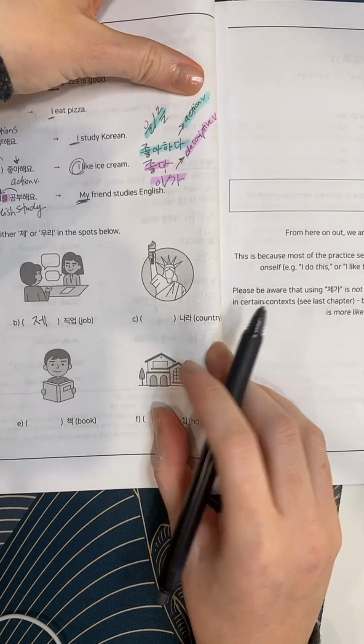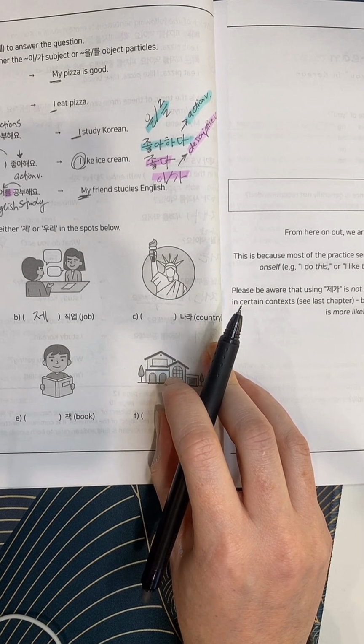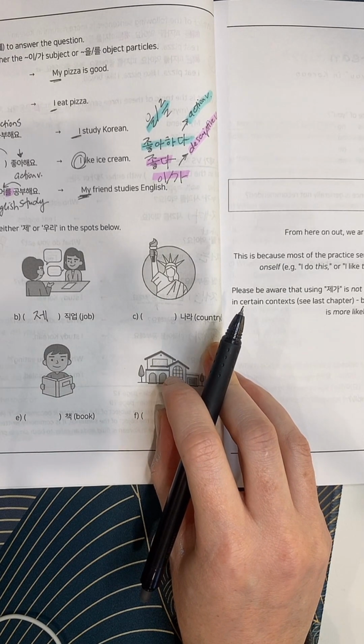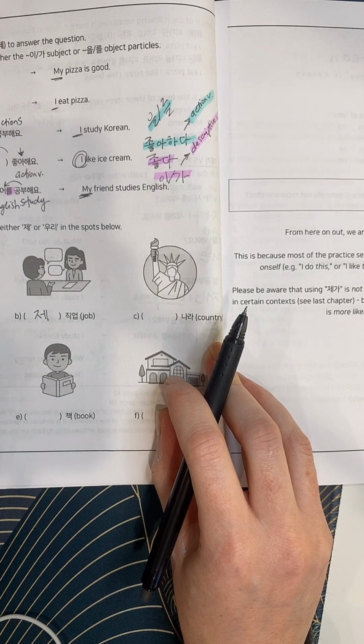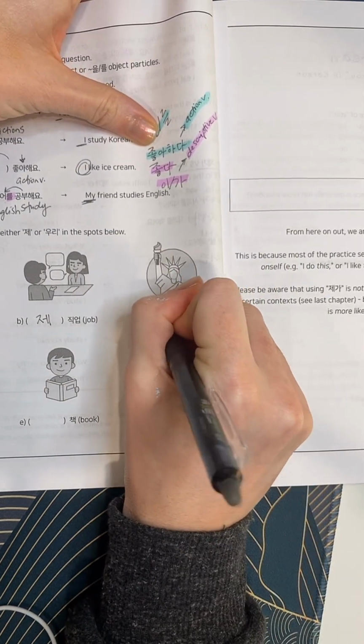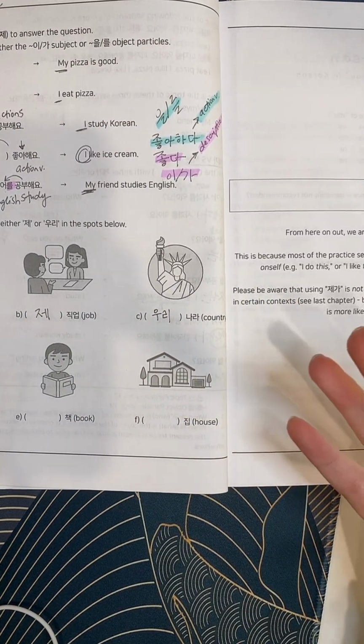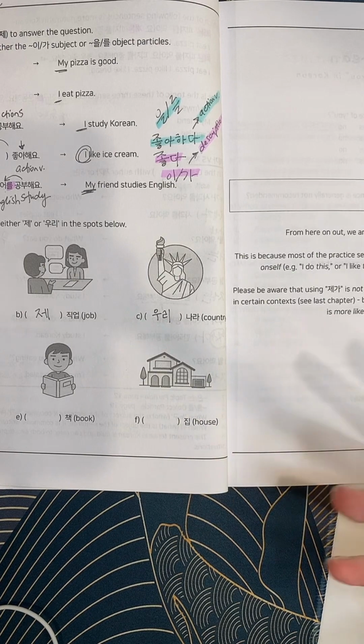나라 means country. Now, in Korean, you don't say 제 나라 because your country belongs to more than just you, right? It belongs to all the people that live there. So we say 우리 나라. Now, that's a very common question in Korean. People might ask you, what do you do in your country?